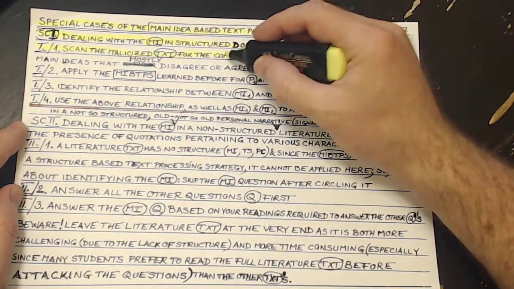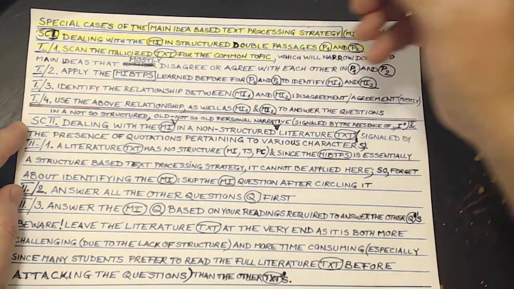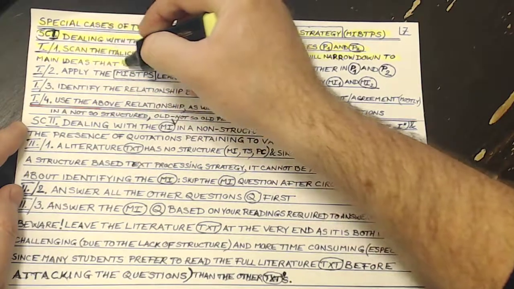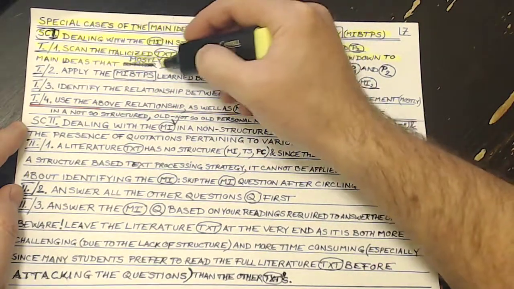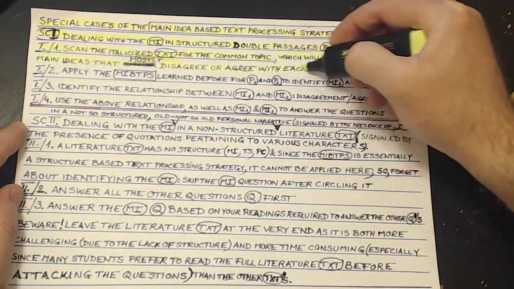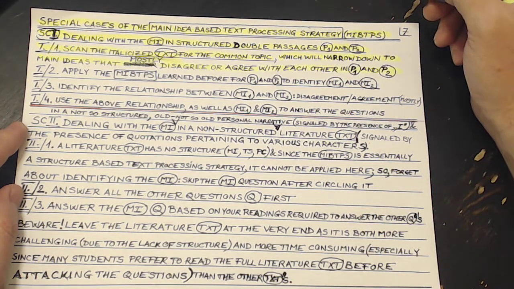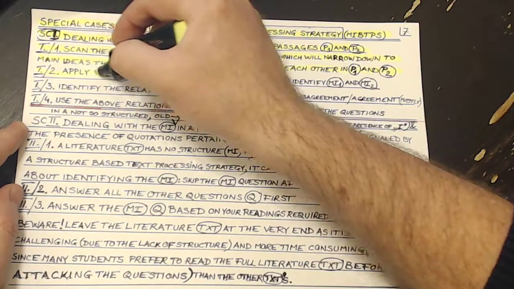These two passages always have a common topic, which will narrow down to main ideas that mostly, not always, mostly disagree or agree with each other in passage 1 and passage 2. Once that's done, let's move on to the next step.